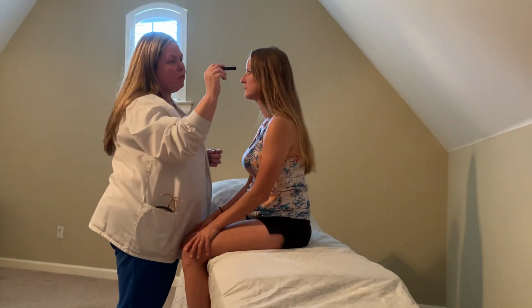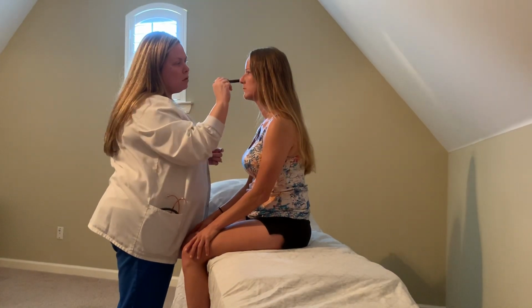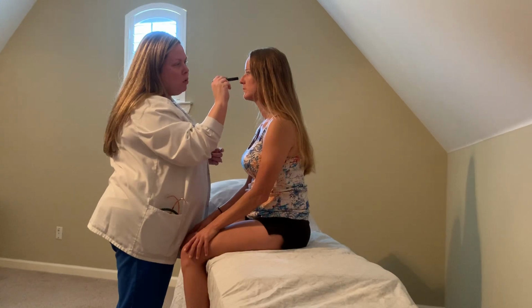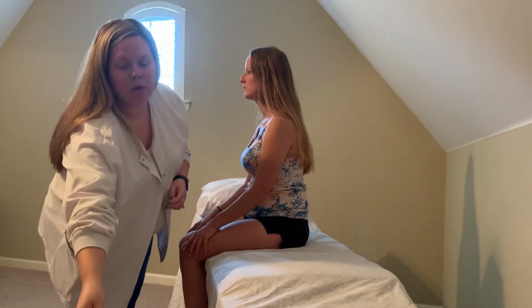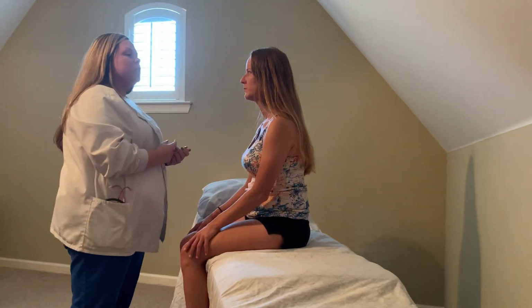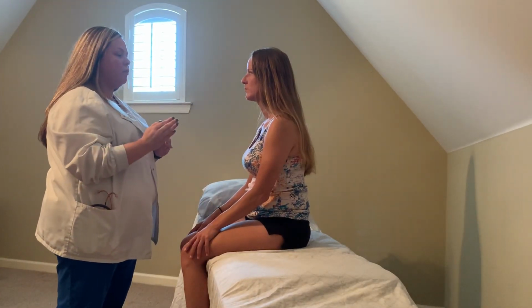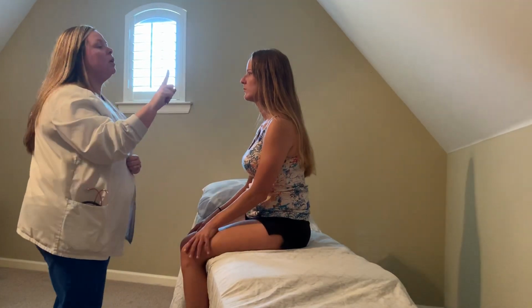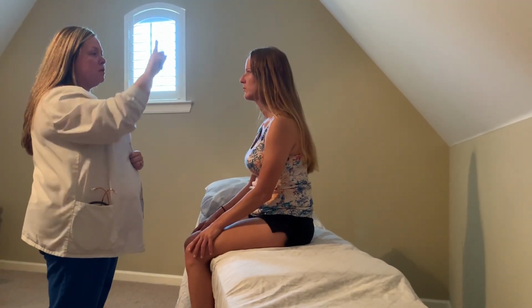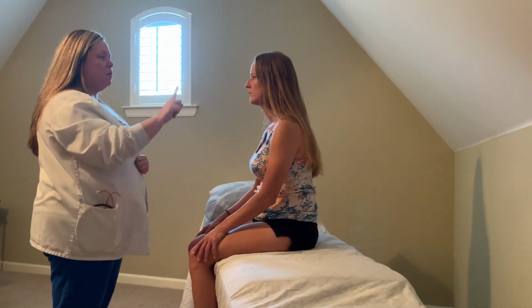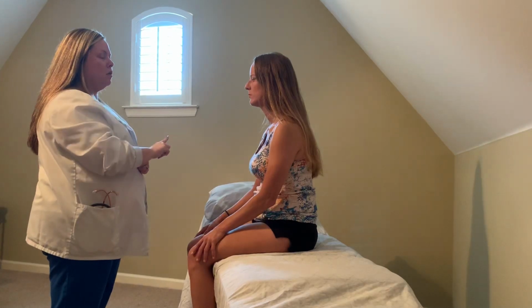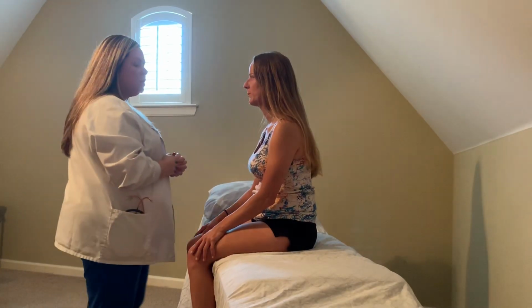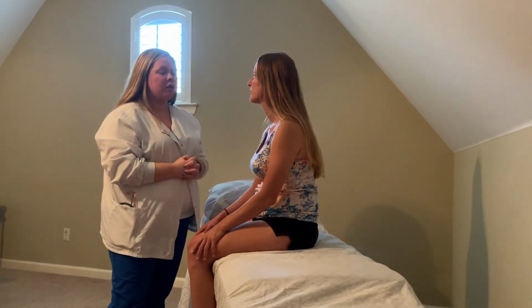So just look straight ahead for me. Good. Pupils are equal, reactive, round to light with convergence. And now we are going to check how your eyes react to following my finger. So I just want you to focus on my finger and follow my finger with your eyes. Good. Okay.